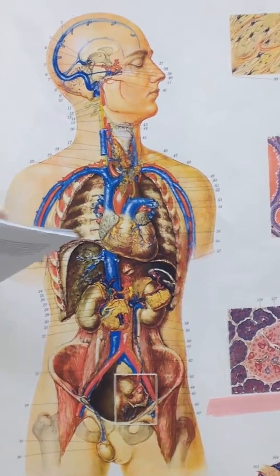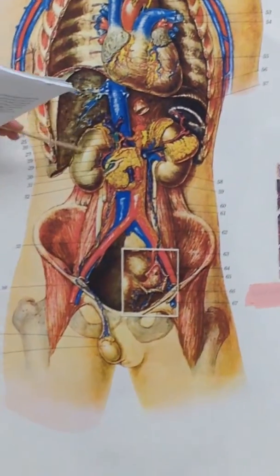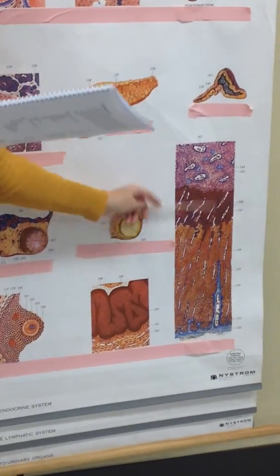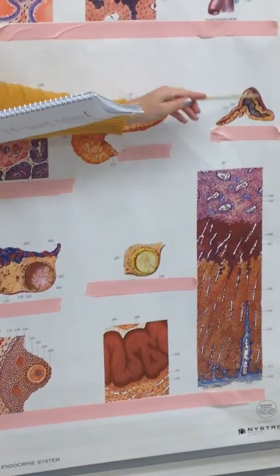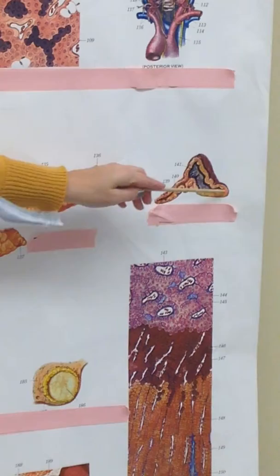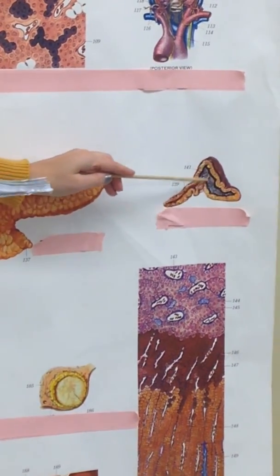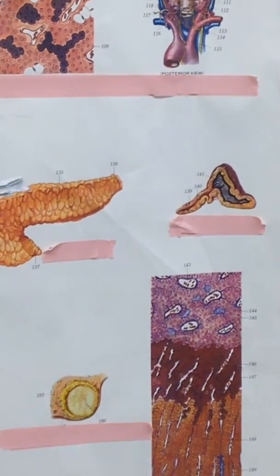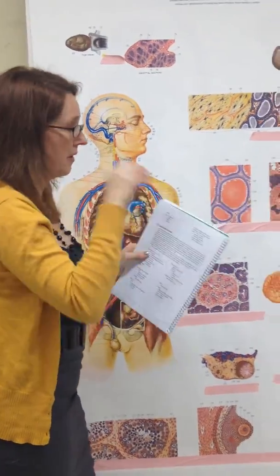Your adrenal glands are right on top of your kidneys. Here's your kidney. There's the adrenal gland. Over here, the adrenal gland by itself. And then down here, the adrenal gland in the microscopic view. Here you can see this kind of brown outer shell. That's called the cortex. And this kind of grayish inside is the medulla. And anytime you're talking about an organ, the cortex is the outside part of it, and the deep inside part is the medulla.